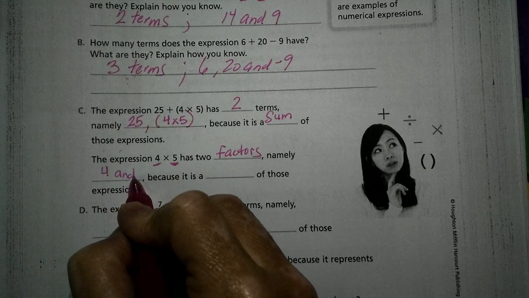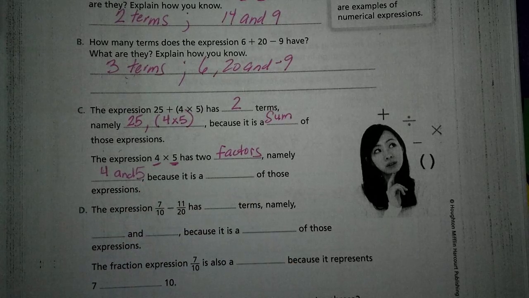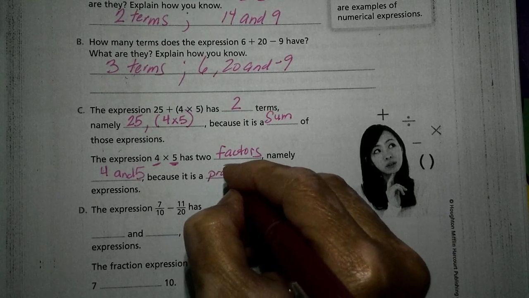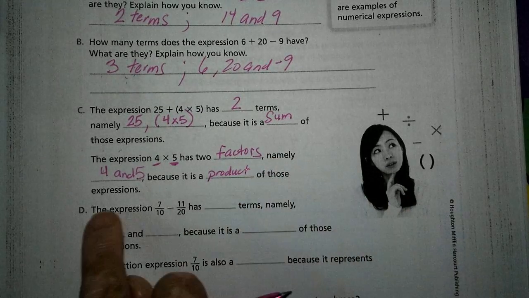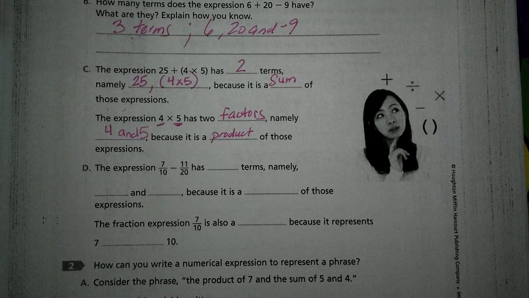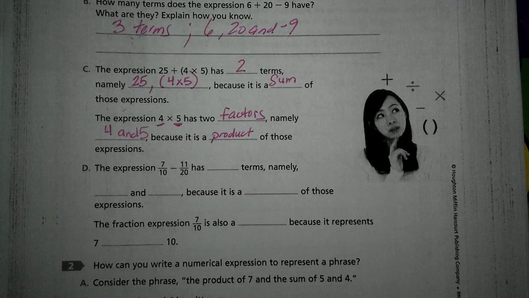Four and 5, right? So those would be my 2 factors. And the reason why is because they are the product of those expressions. All right, so what about D?